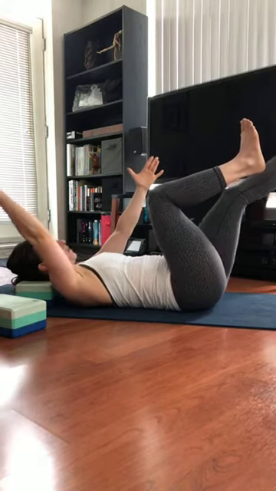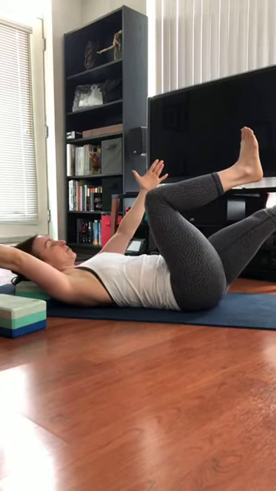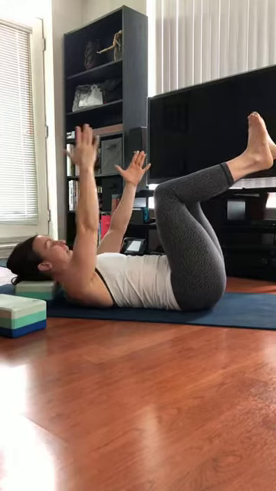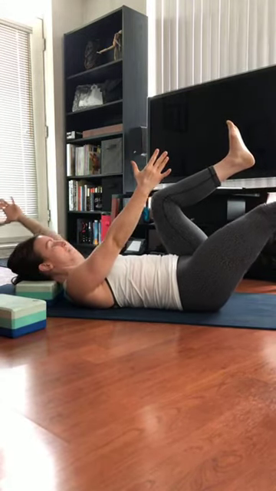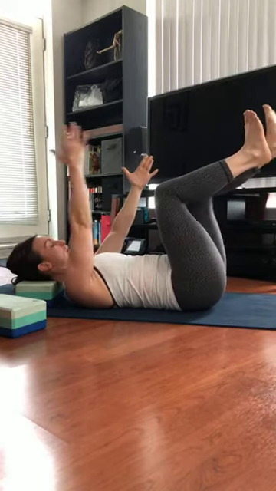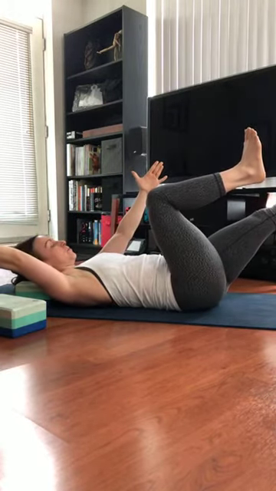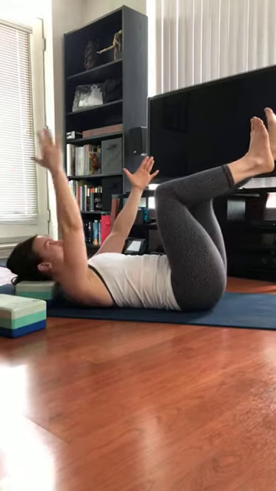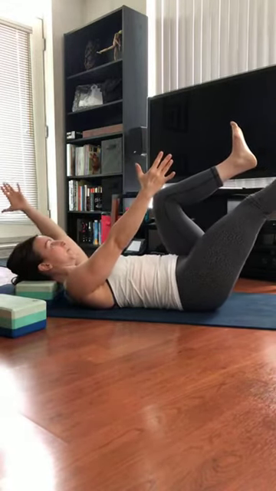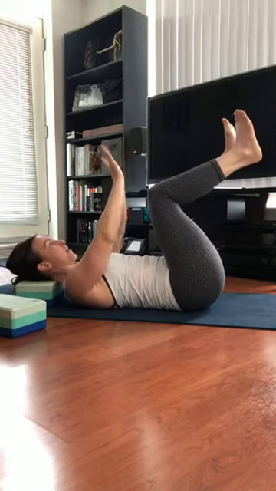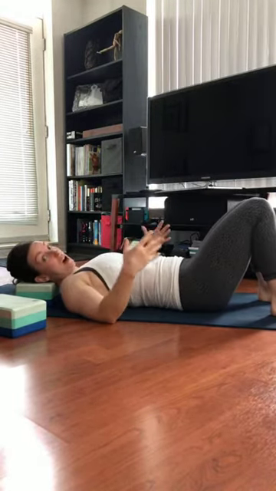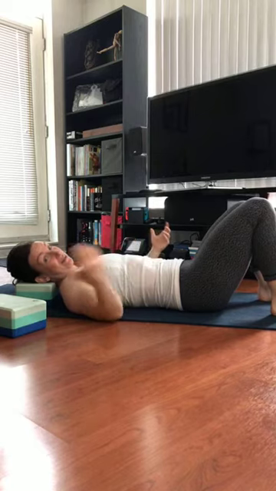Right arm, left leg. Back up. Left arm, right leg. Back up. One more each. Right arm, left leg. Back up. And left arm, right leg. Pull that back up, and then go ahead and put your feet back on the floor. Awesome. So now we're going to do some variations of this.